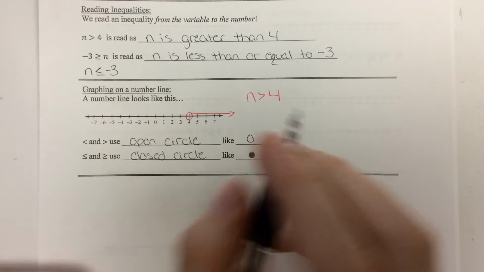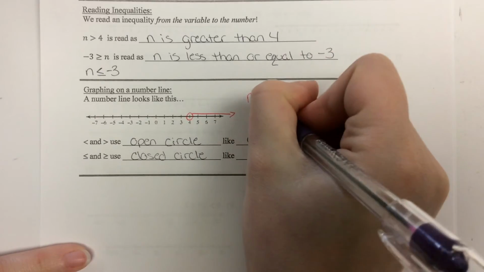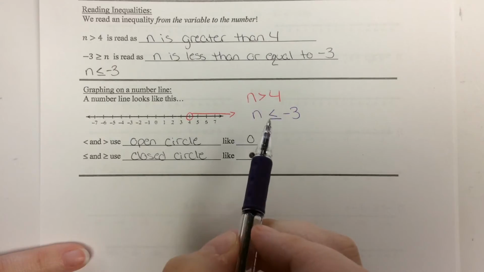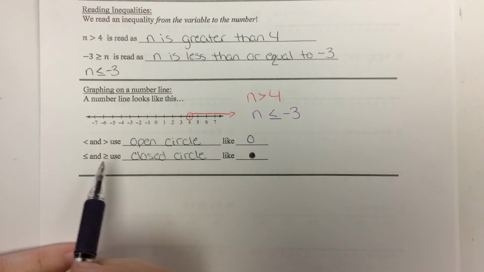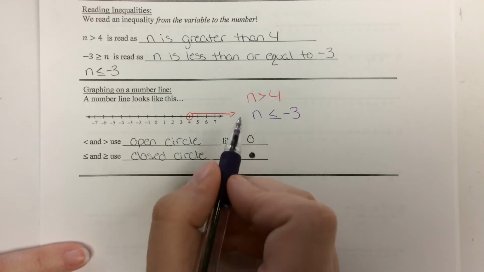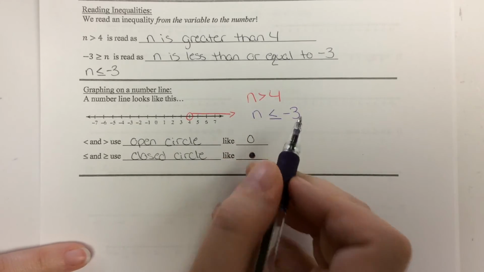n is less than or equal to -3. Okay, now this one does have the or equal to, the line at the bottom, so we need to use the bottom down here, the closed circles. So we have n is less than or equal to -3.